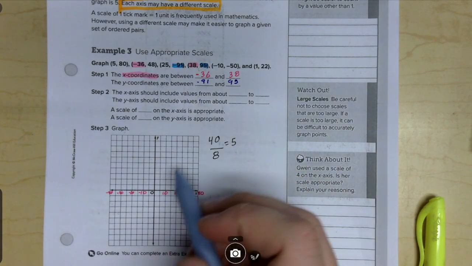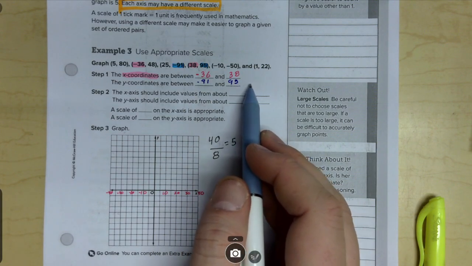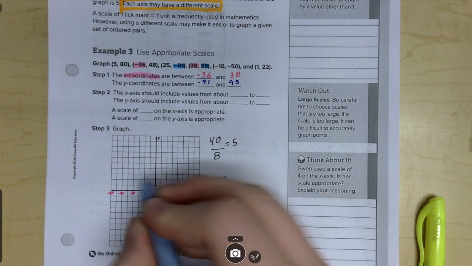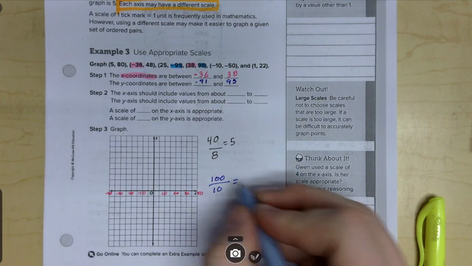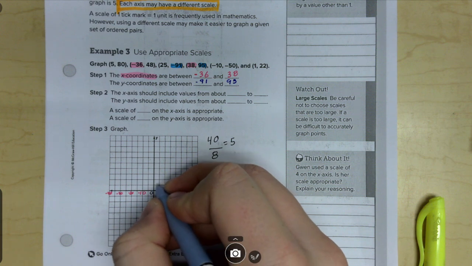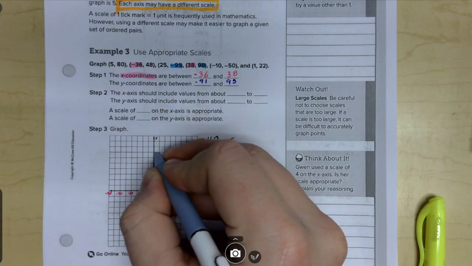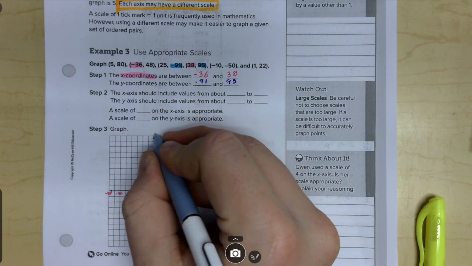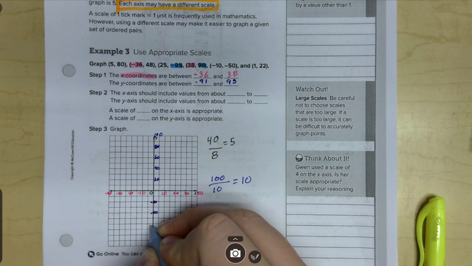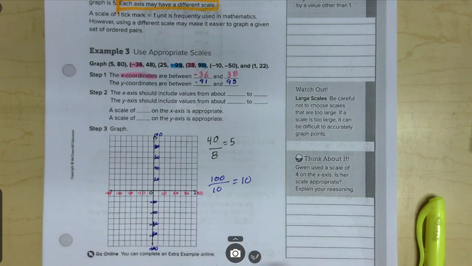We've got 10 spaces up and down, and we're at negative 90 and 95. So if we round this to 100, this could be rounded to 100. So if we use 100, I've got 10 spaces. That gives me 10 units per space. So we can go 10, 20, 30, 40, 50, 60, 70, 80, 90, 100, negative 20, negative 40, negative 60, negative 80, negative 100.